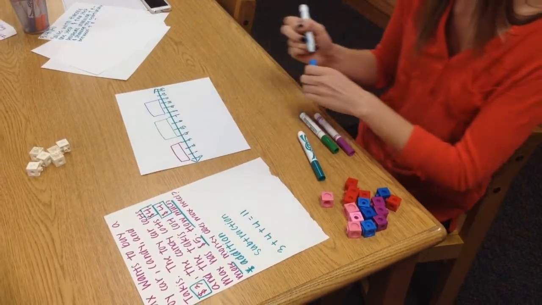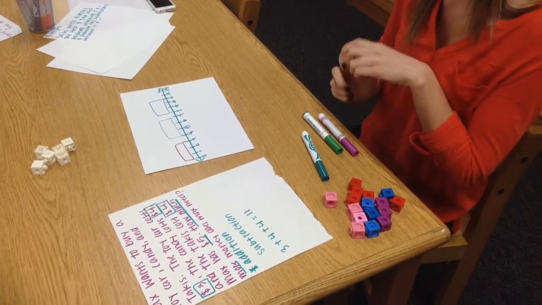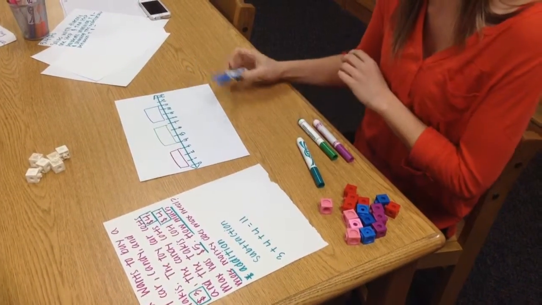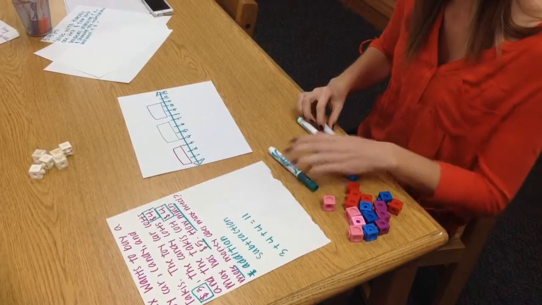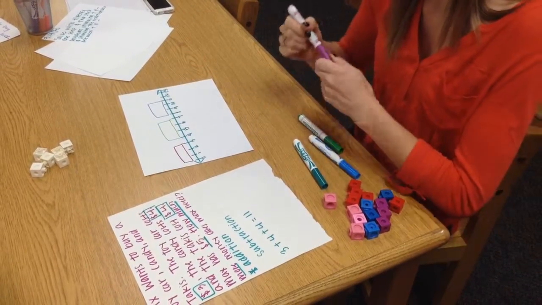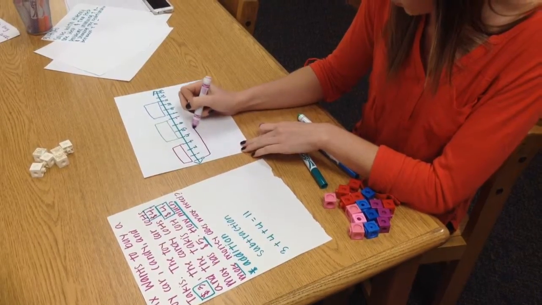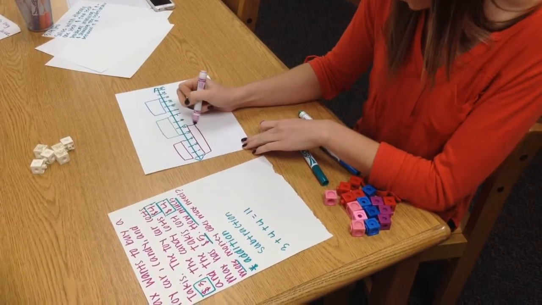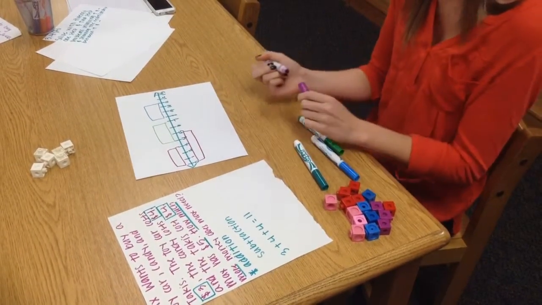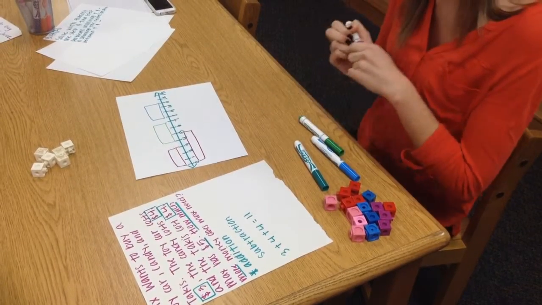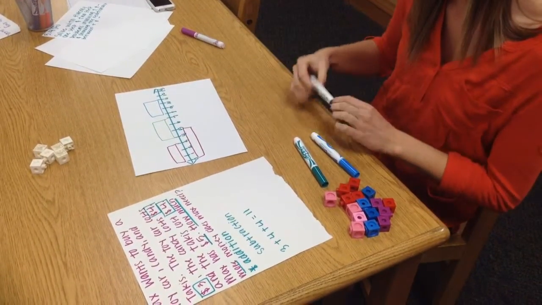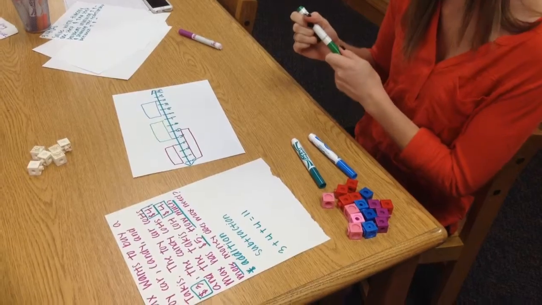So we know that Max needs to have $11. We also know that Max already has 5. So I'm just going to go ahead and go to the bottom and draw 0 to 5. There's the $5 that he already has. So let's skip count by 1 to see how much more money Max needs.